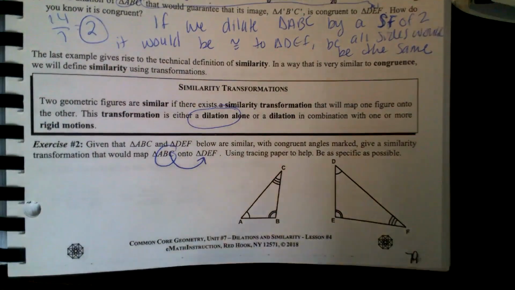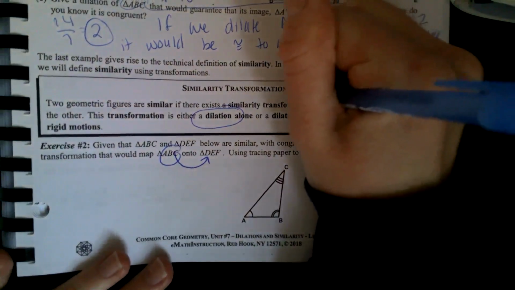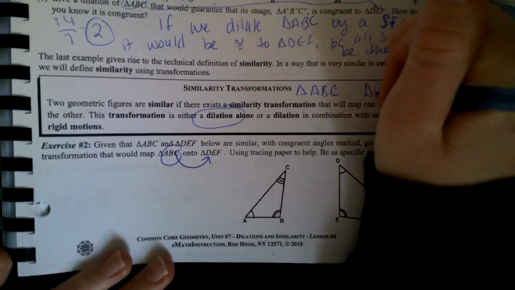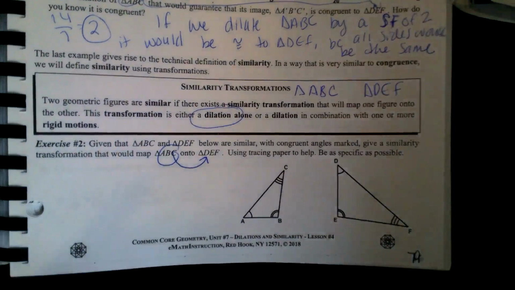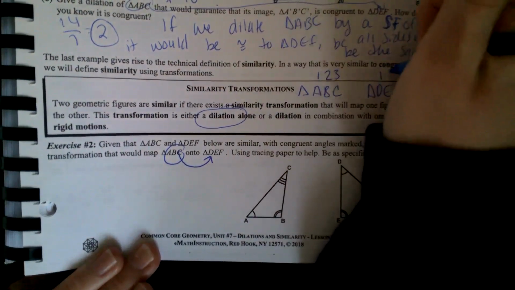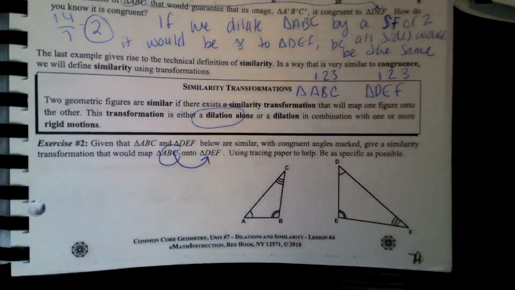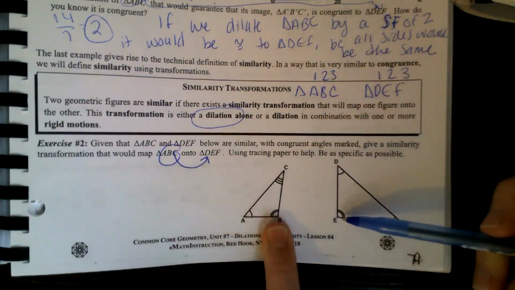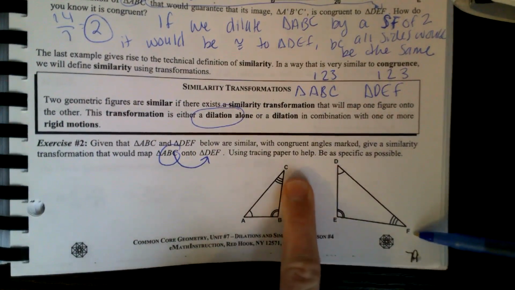Obviously they marked the angles for us, but in general, if you have a hard time understanding what angles get mapped to what angles, remember the order of the letters matters. So A is going to map onto D, B onto E, and C onto F.